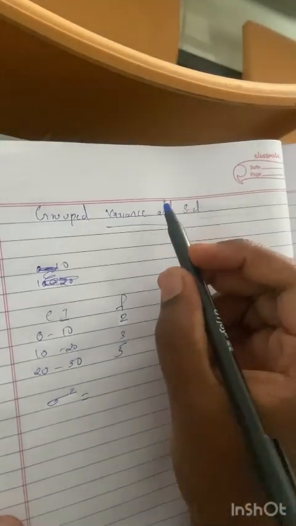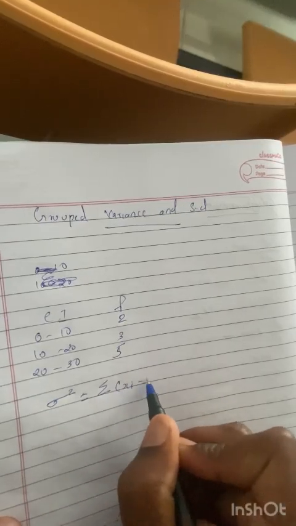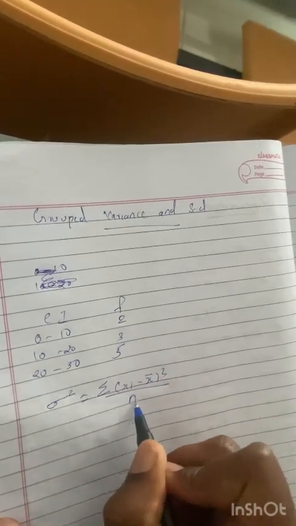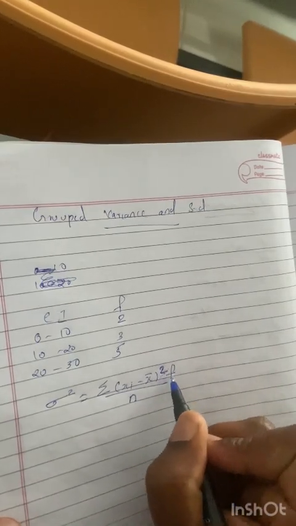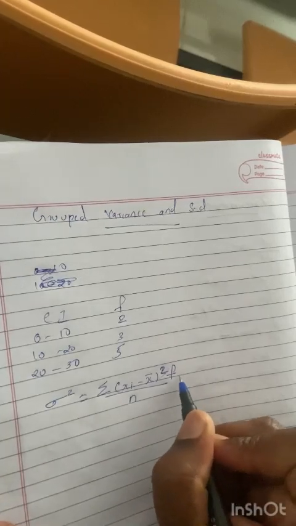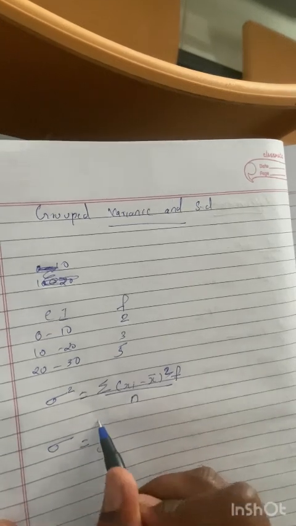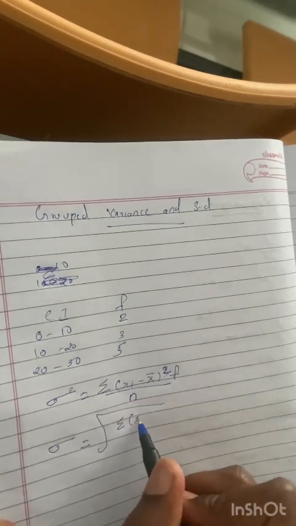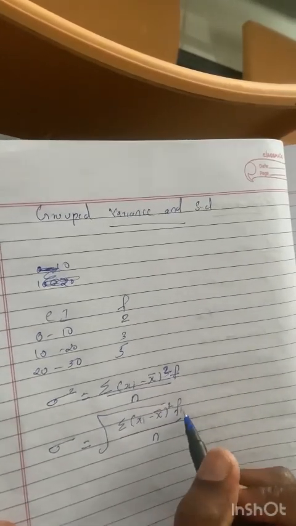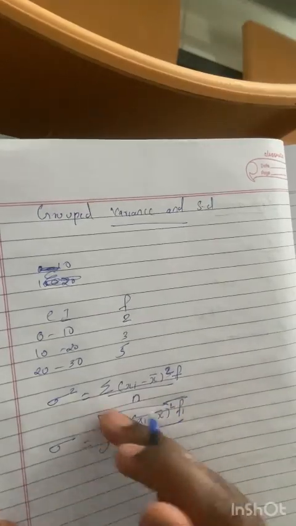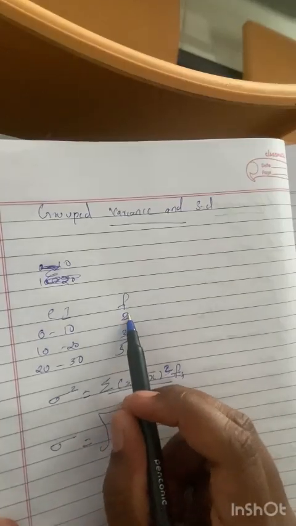Variance is denoted as sigma square. So sigma square is equal to summation, same equation, (xi minus x bar) whole square divided by n, but one more time extra after the square, into f: (xi minus x bar) whole square into f. Only one f is additional here. For the standard deviation we denote this as sigma, so the same thing inside the root: summation (xi minus x bar) whole square into fi divided by n. You can write it as fi.